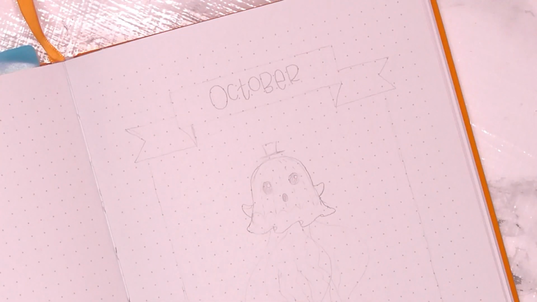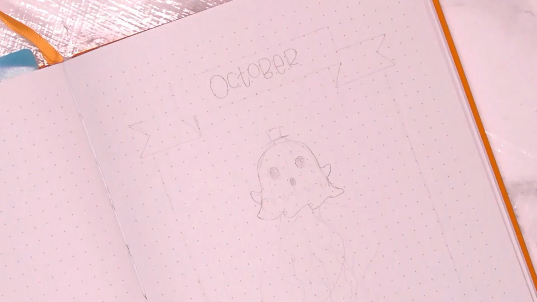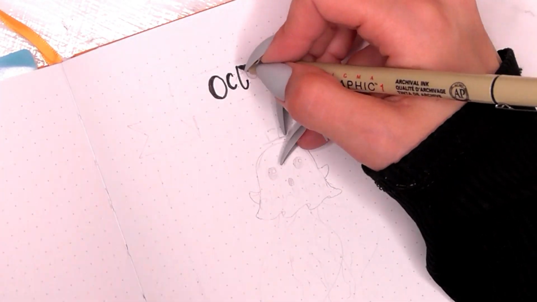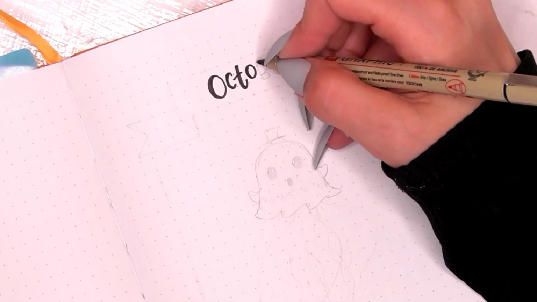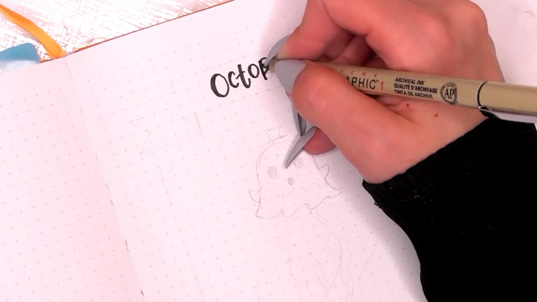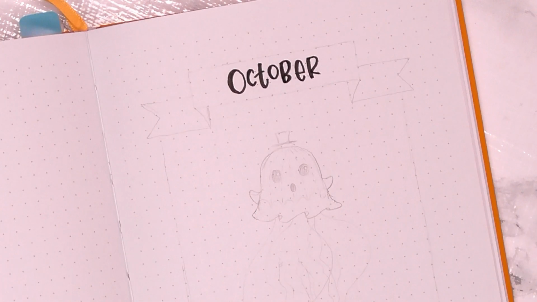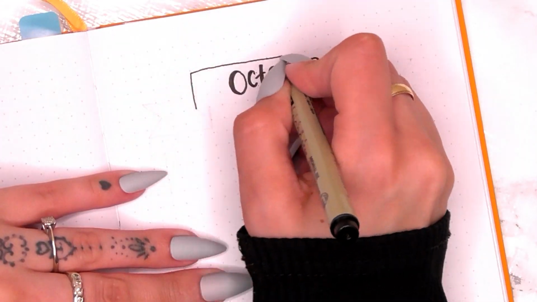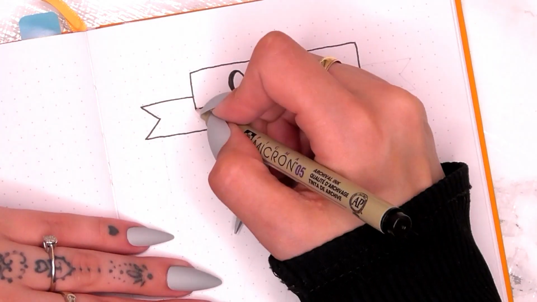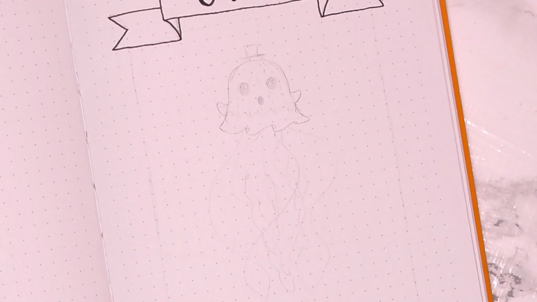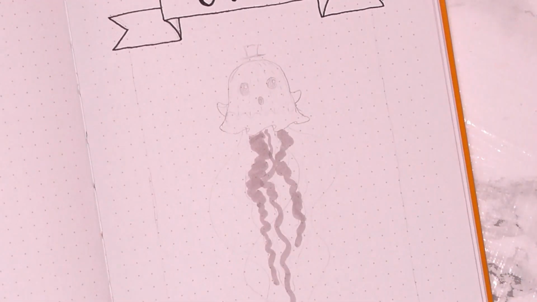Okay, so now we're going to go on to my October jellyfish setup, and I wanted to make it a bit spooky-ish, so I made the body, I'm going to call it body and tentacles now, look like a ghost. The ghost was actually taken from something else I saw on TikTok. I swear it's addictive, but I saw somebody draw this little ghost with a cup of tea, I think, and a top hat, and it just looked so cute, and I made it very similar to that style.